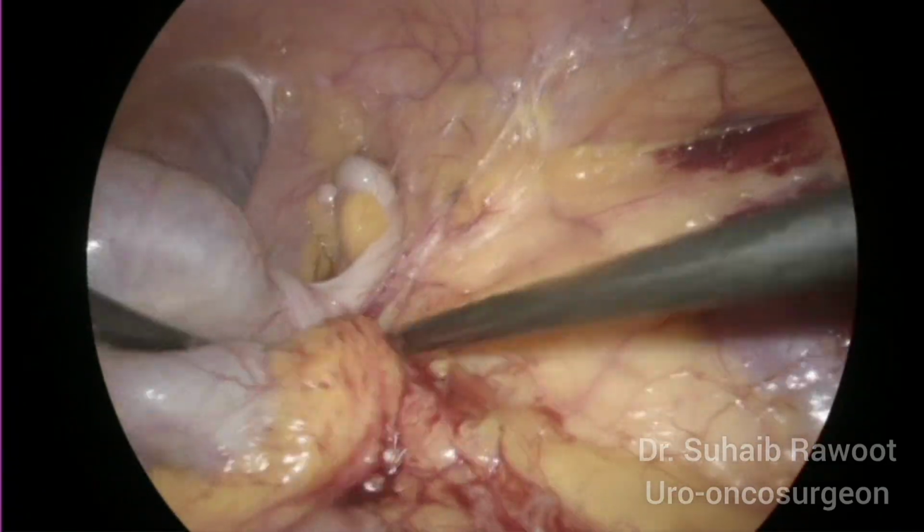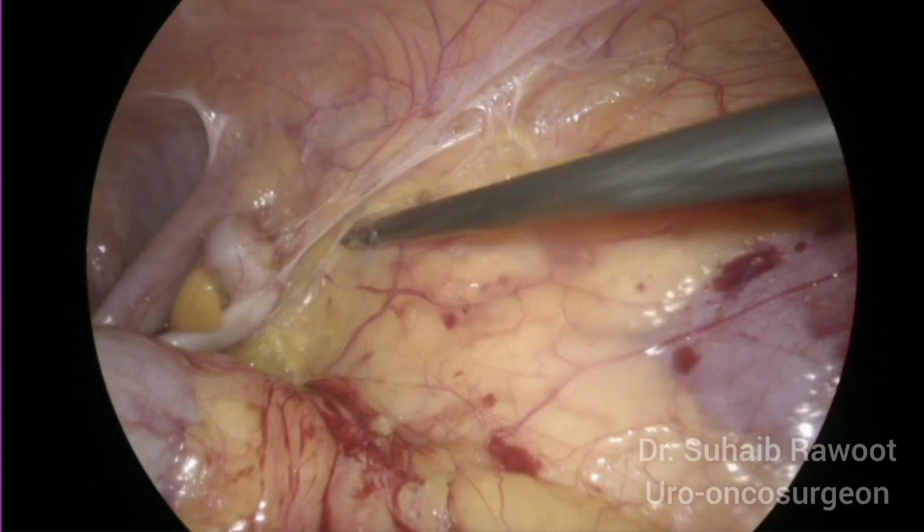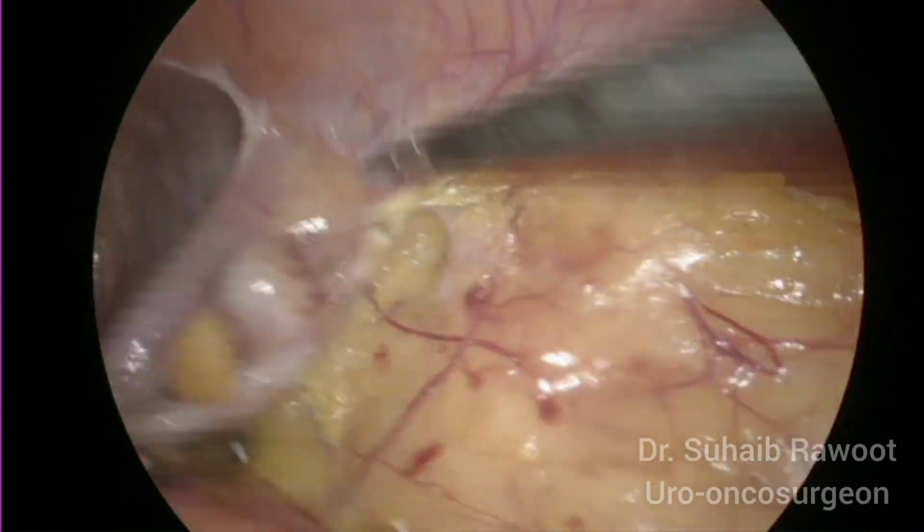So here you can see the difference between the two fats, and if you go exactly between the plane between the two fats, you will encounter less bleeding.